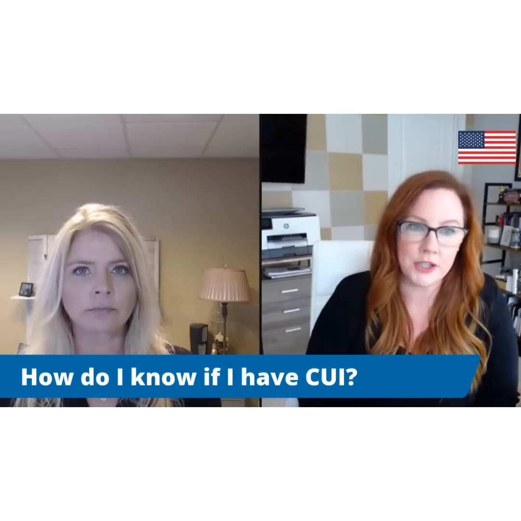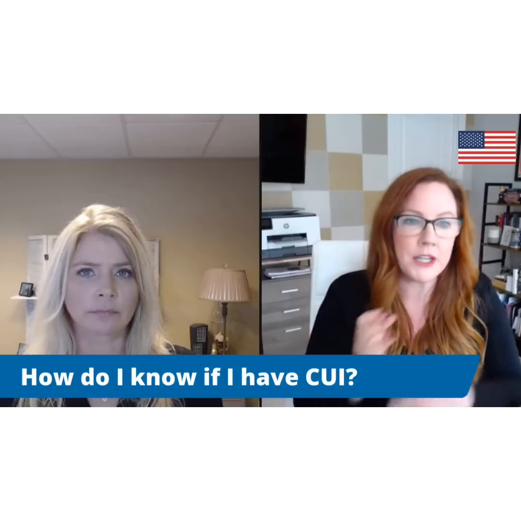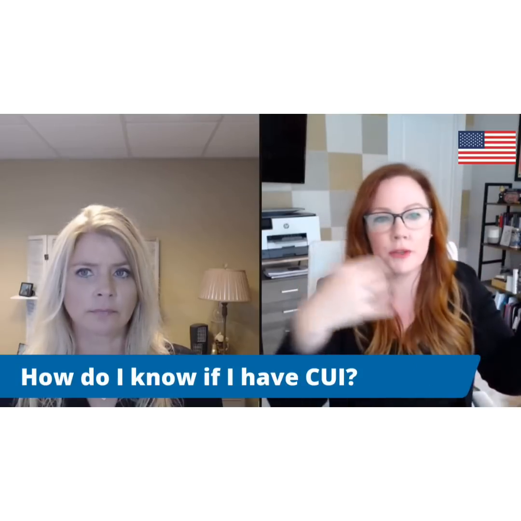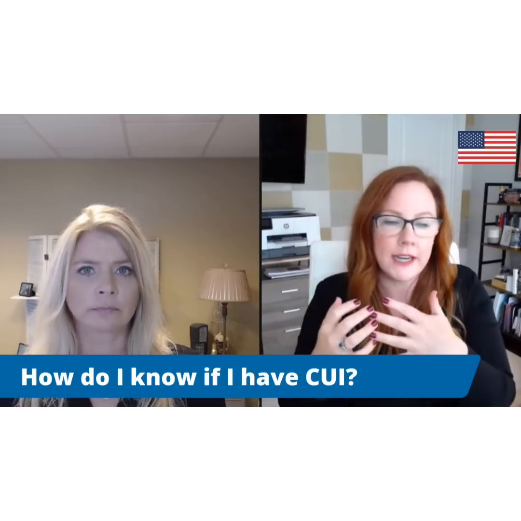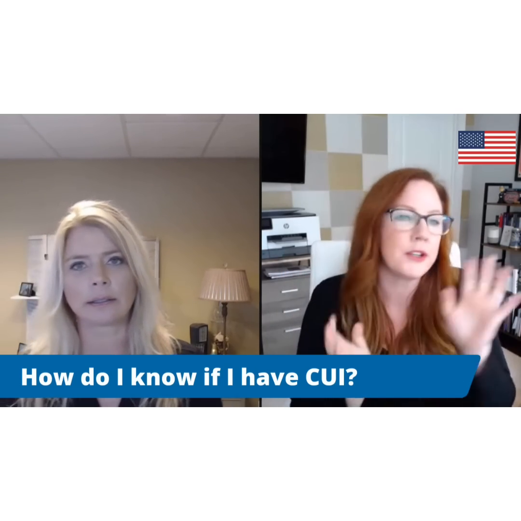No, there's no requirement to go back and mark all of your legacy information. However, if you are creating a new document or using information that you've had historically, but you're creating something new and reusing that information, you should figure out if that information is CUI and then mark and label it appropriately as you use it. But there's no requirement to go back and relabel all of your troves of data.